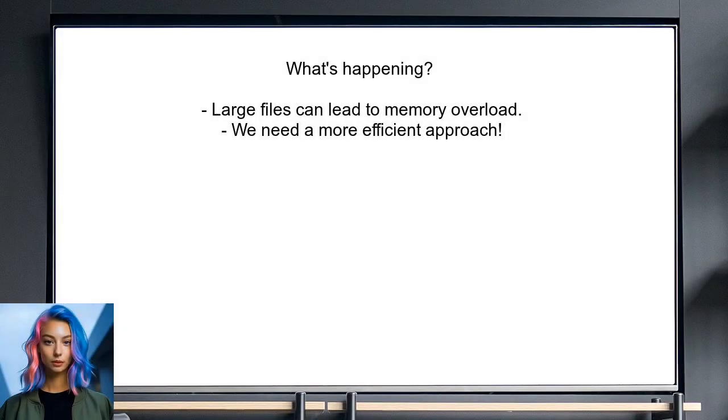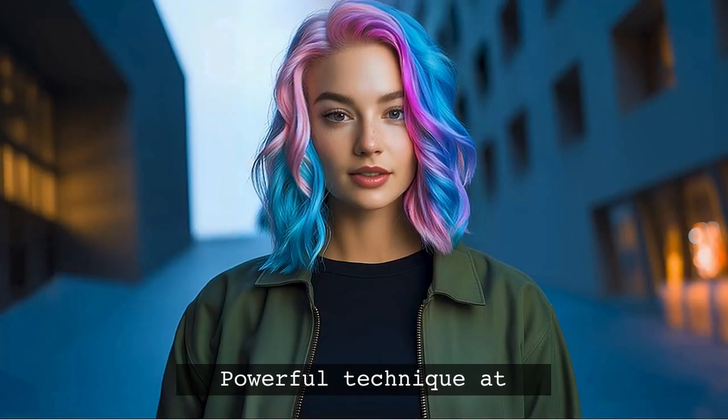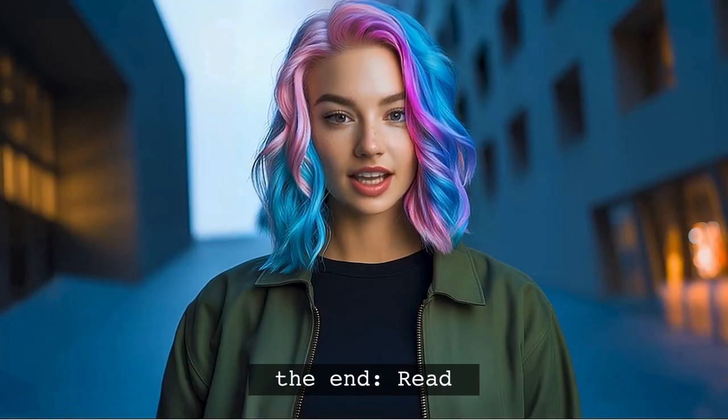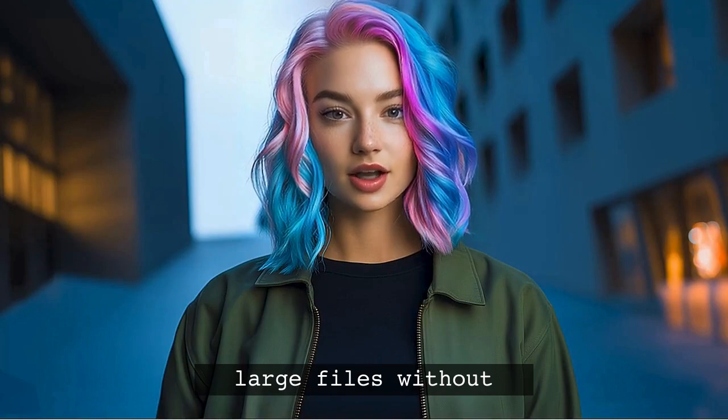So, what's happening here? When working with such large files, traditional methods can lead to memory overload. We need to adopt a more efficient approach to handle this data without crashing our system. And stick around. I have a powerful technique at the end that will help you read large files without running into memory issues.